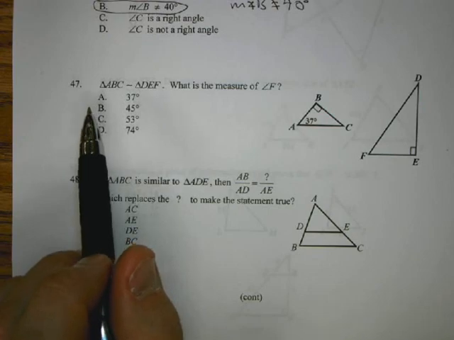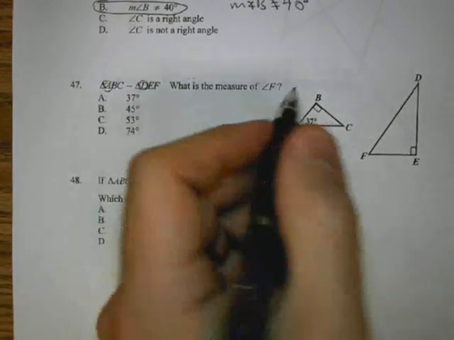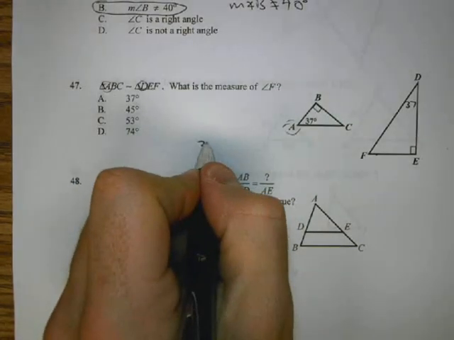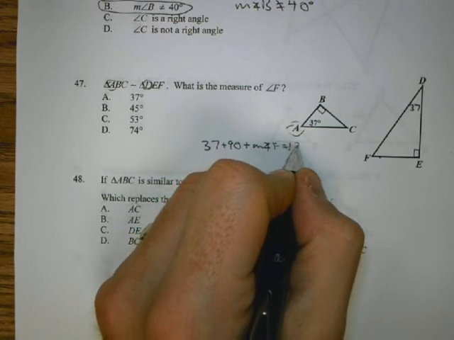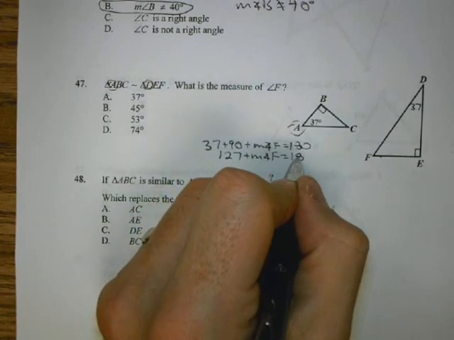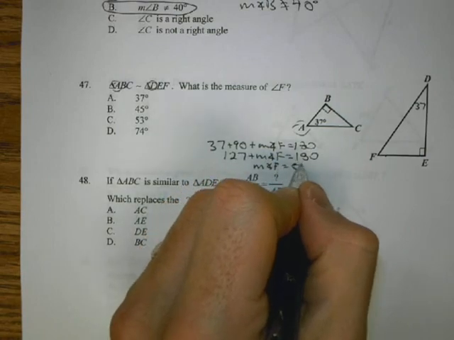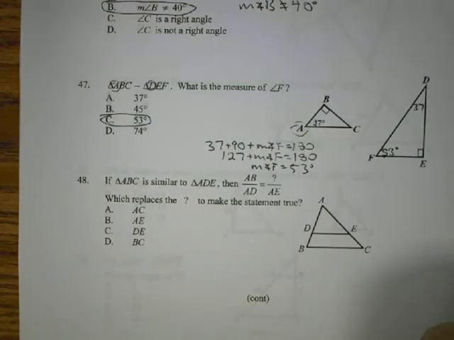In 47, we have the two triangles are similar. We need the measure of angle F. Now, I know that A is corresponding to D, because they're both the first letter. So that 37 goes right here. F is the third angle in that triangle, so 37 plus 90 plus the measure of angle F equals 180. I get 127 plus the measure of angle F equals 180. That leaves me with the measure of angle F being 53 degrees. This would also be the measure of angle C if we were asked for it.